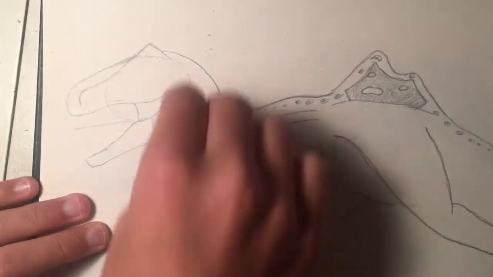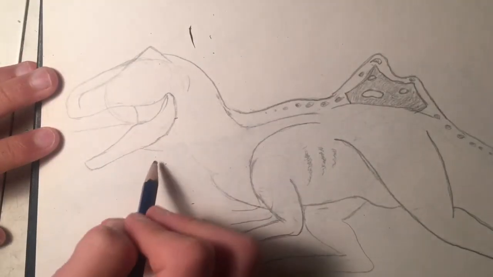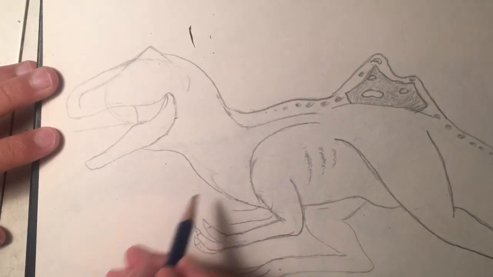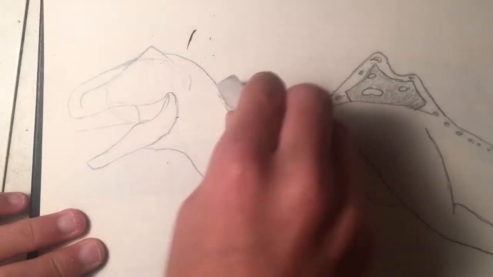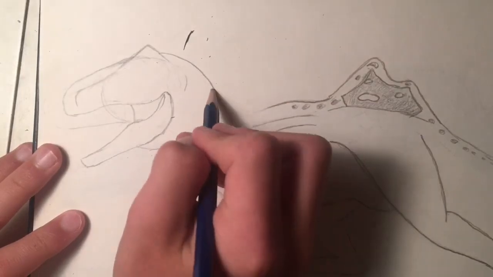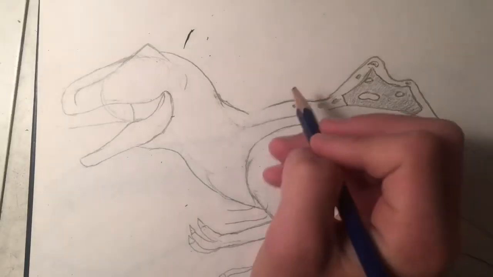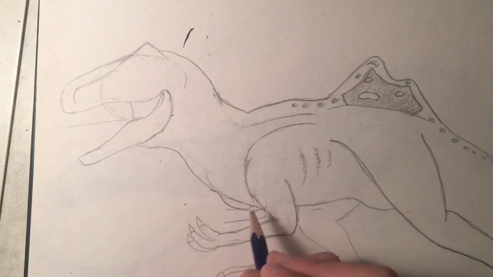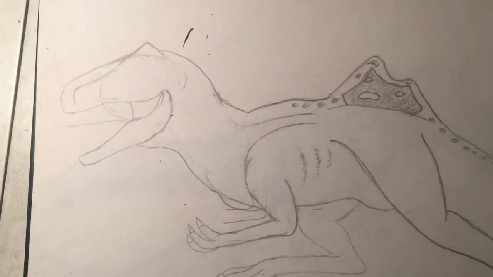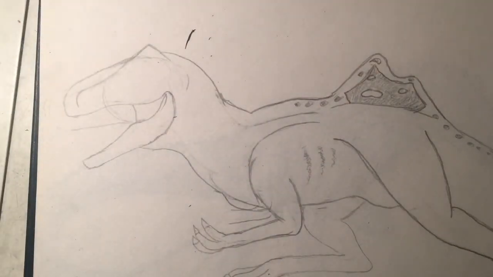All right, now the neck here, it's going to be something like this. I'll make the neck a bit longer, and the body will start more here. Head's actually okay. All right, looking pretty good.